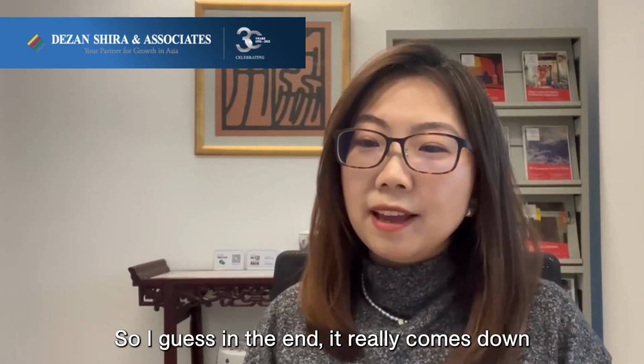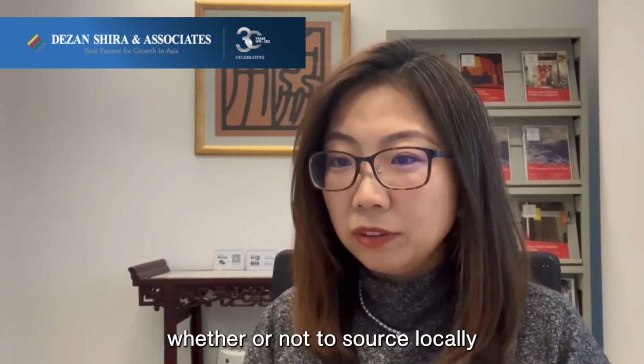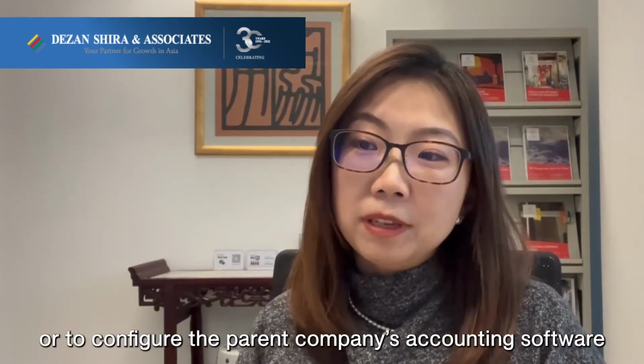So I guess in the end, it really comes down to the individual company's unique business needs, whether or not to source locally or to configure the parent company's accounting software.